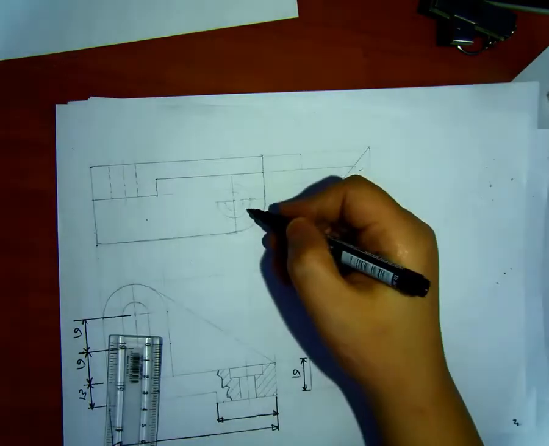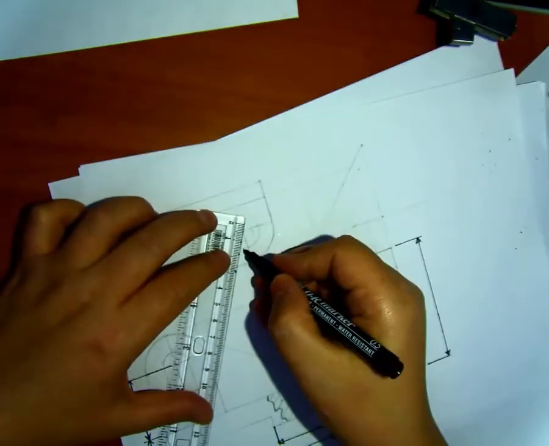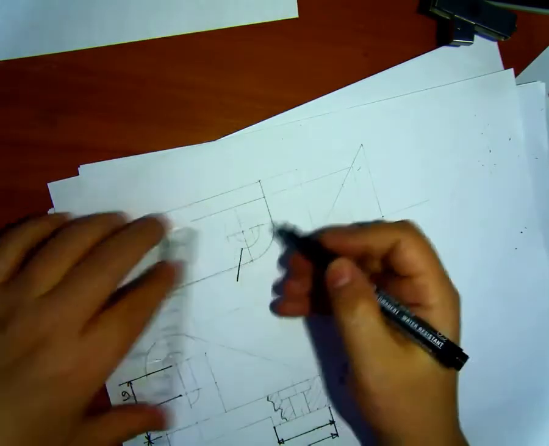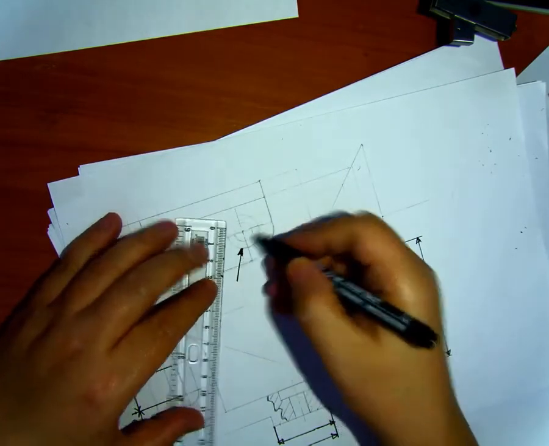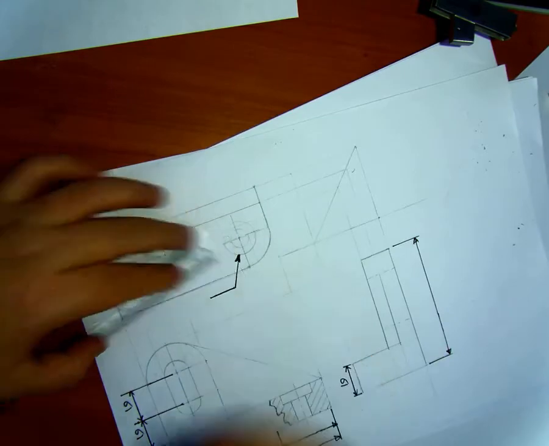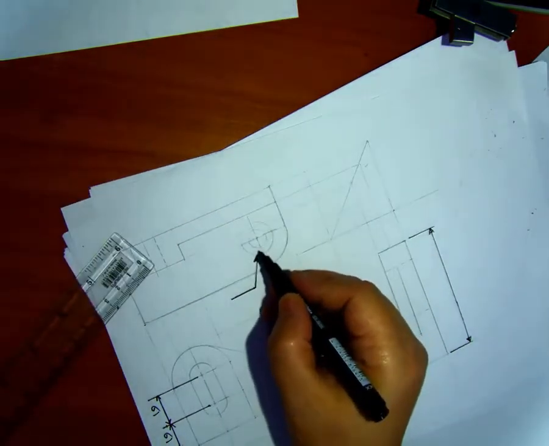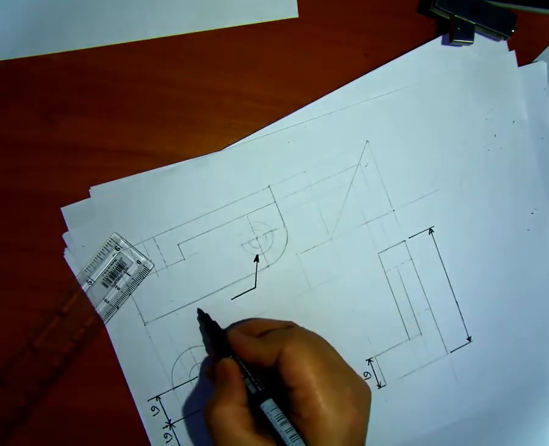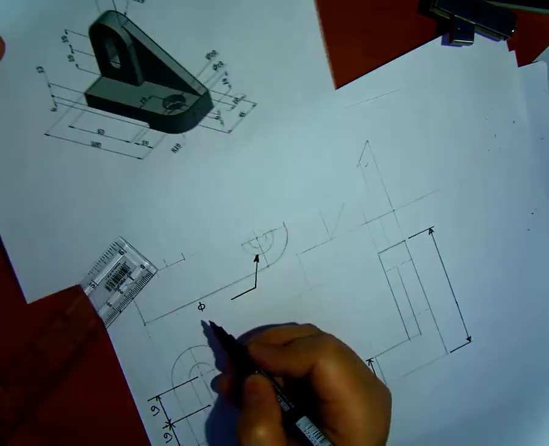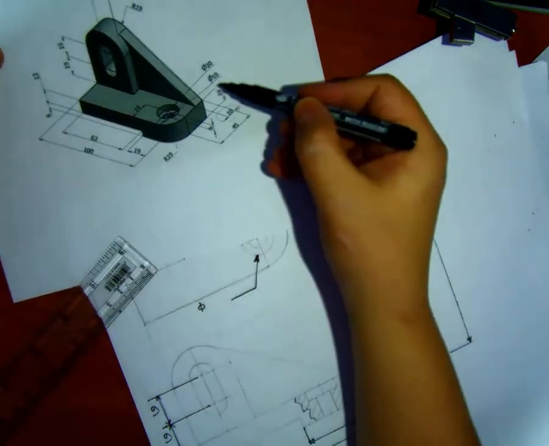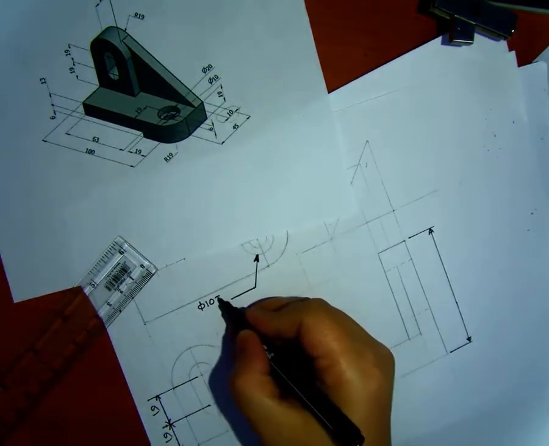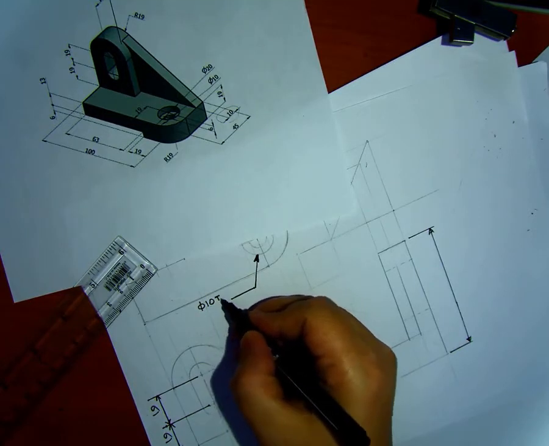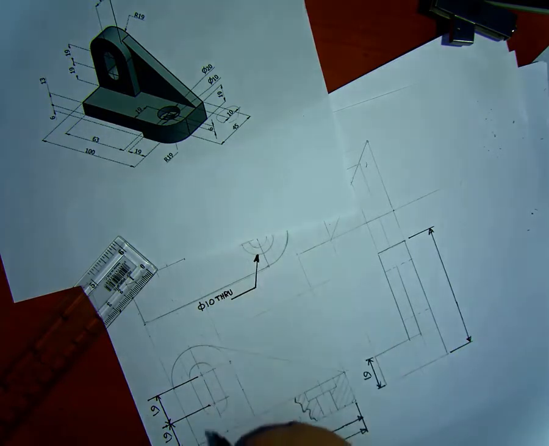For this counterbore, there is a way to make the dimension for a counterbore. It's like this. You have to use an inclined leader from 30 to 60, sometimes 45, make it horizontal, and then start with the small diameter. Phi, what was the small diameter? 10. Depth, phi 10 through, because it's all the way through.